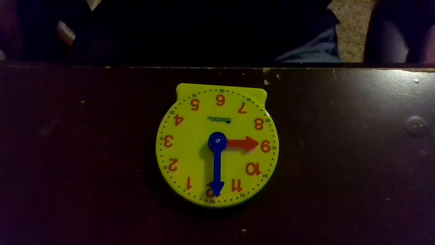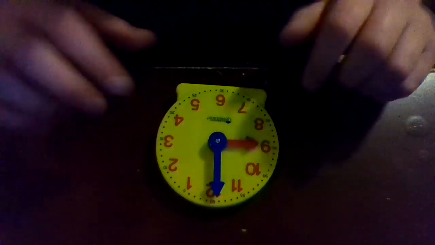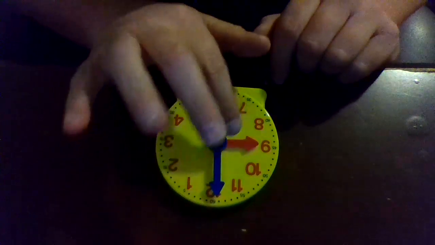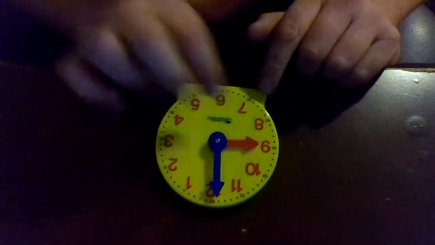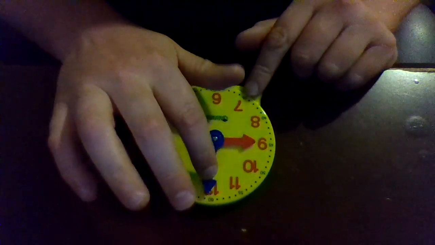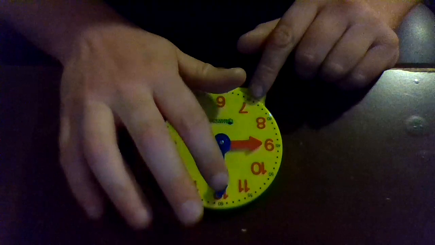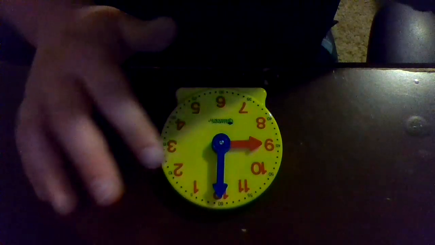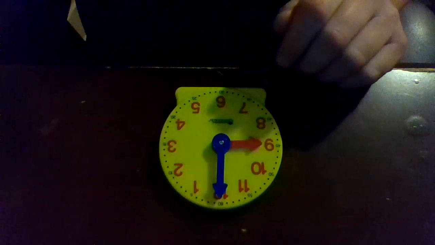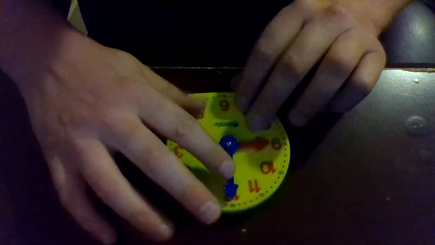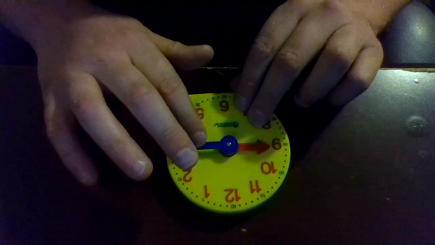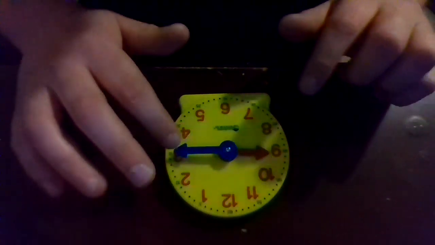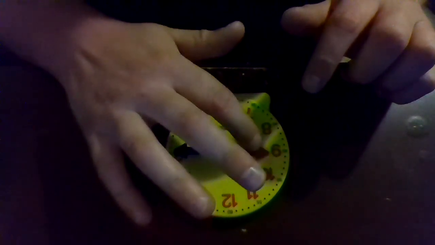Perfect. Alright. So right now I've got my clock set for 9 o'clock. See, the hour hand, which is red, is at the 9. And the minute hand is at the 12, or 60 minutes, which is the same thing as an hour. Now, if we go to the 3, that is the same thing as saying a quarter past 9.